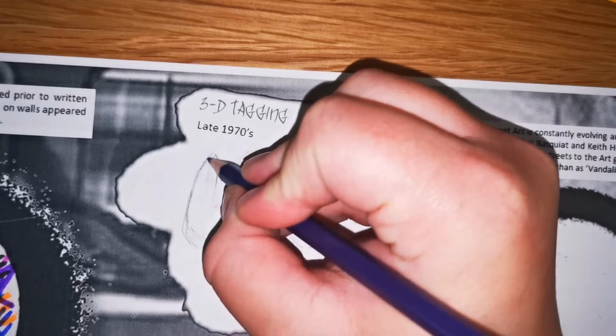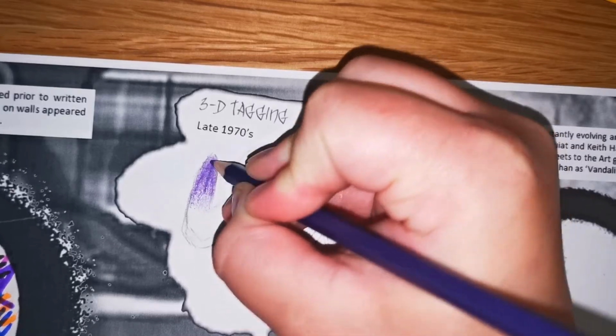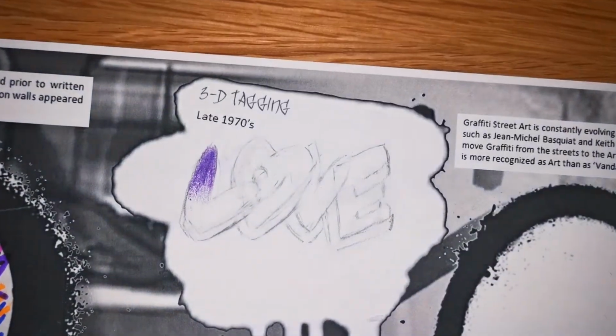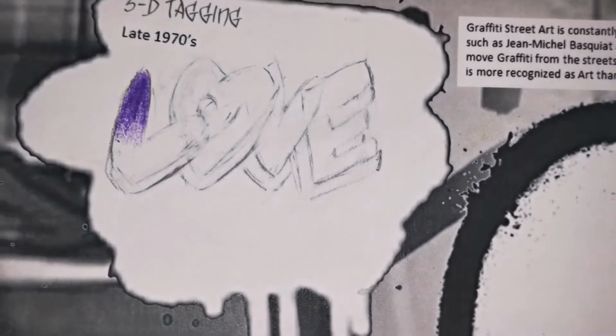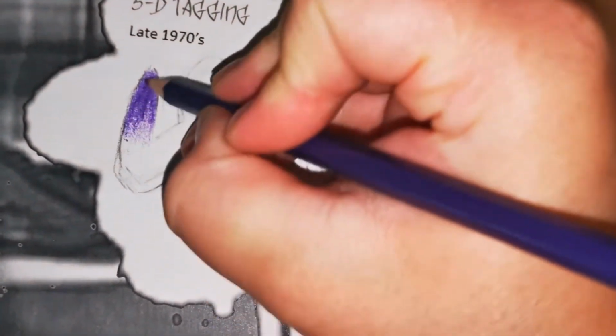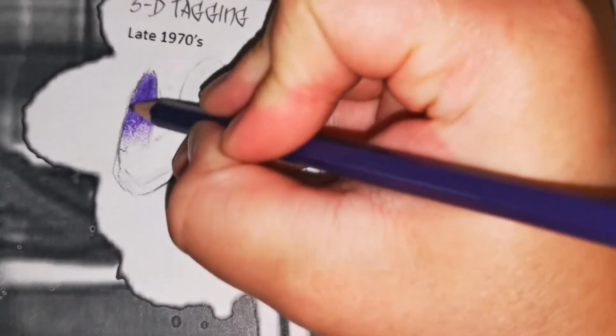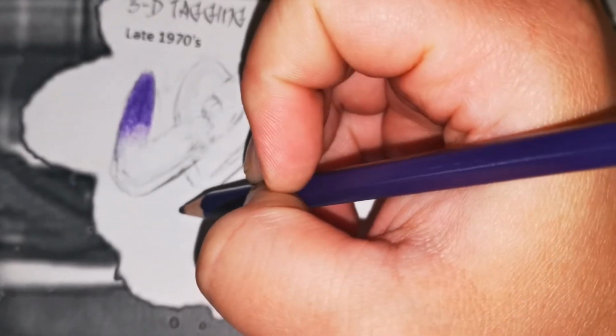So I've got my purple, and I'm going to work from dark to light. When you are shading, and I'm just going to zoom in, when you are shading, you want to start off dark at the top and then work your way down to light.